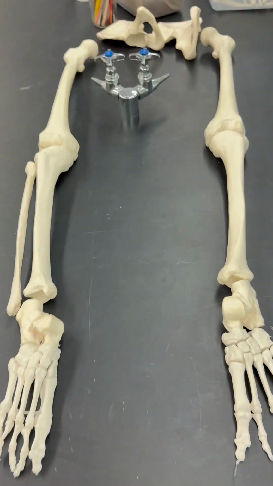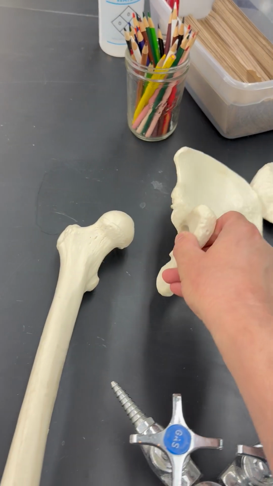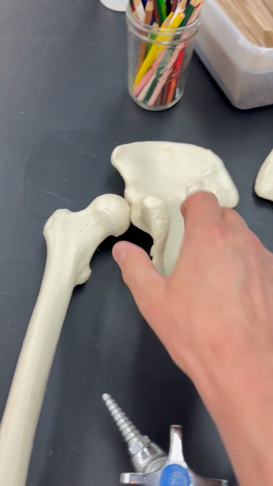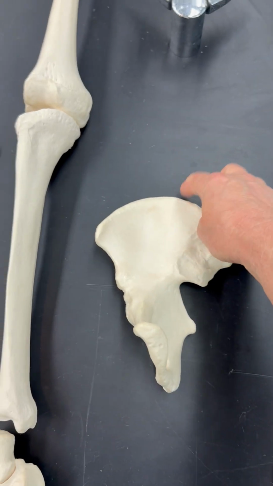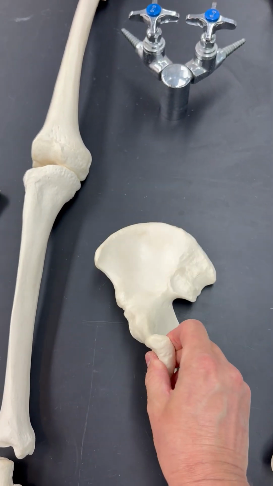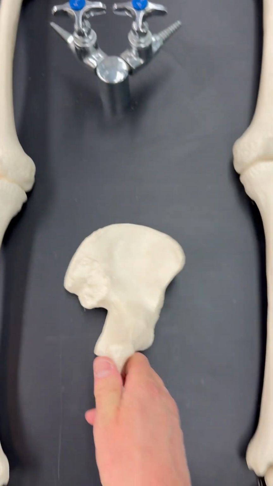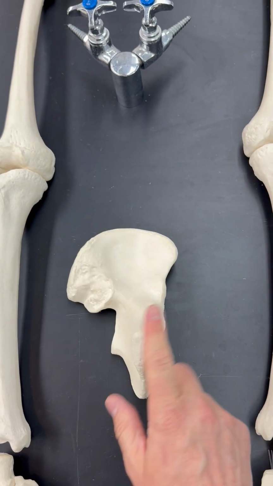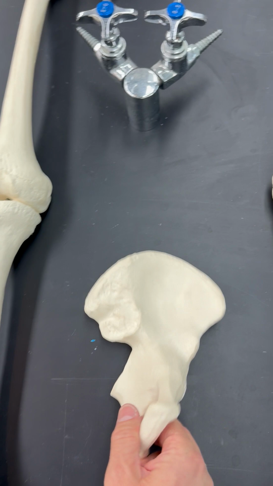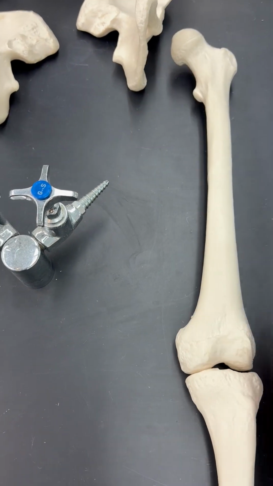And there you have the lower limb. To tell these bones apart, the acetabulum is always lateral on the pelvic bone. The iliac crest is always up, and the pubis bone is always forward. So that makes this one a right, and that would make this one a left. The acetabulum is lateral, the pubis is forward, and the iliac crest is up. Then this is a left pelvic bone.